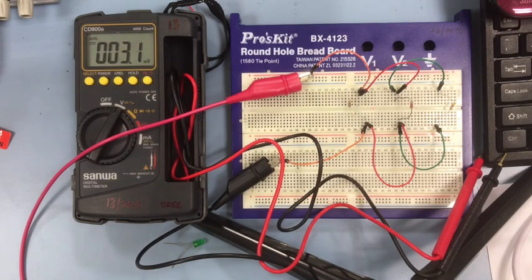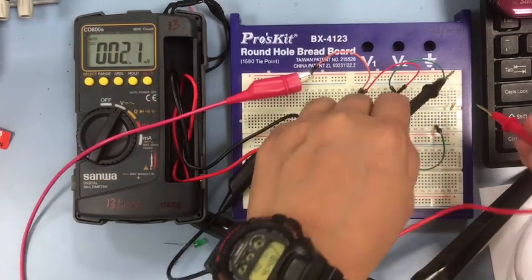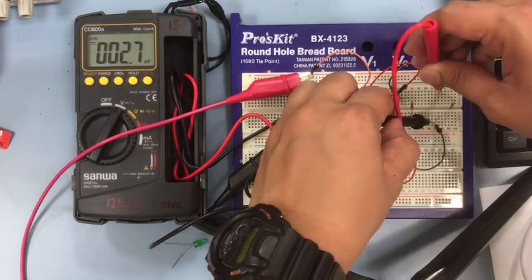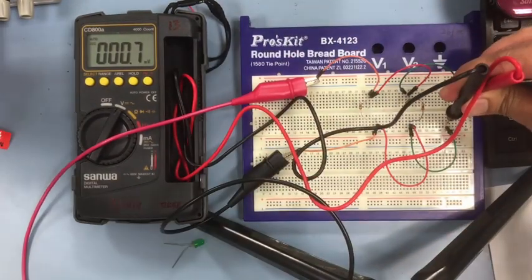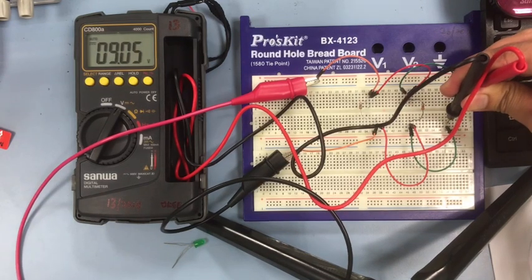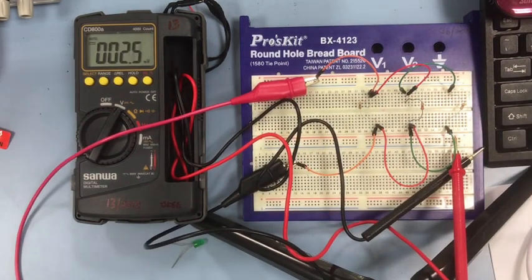So FK is 9 volt. And then HK is here and here. So this is HK. Roughly 9.